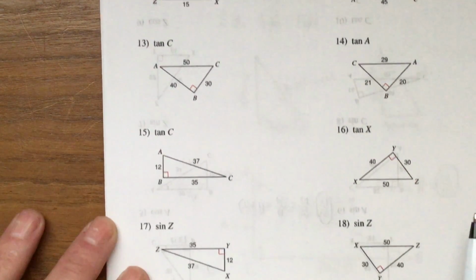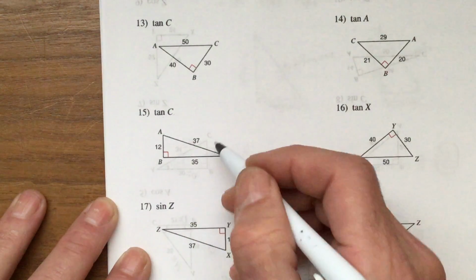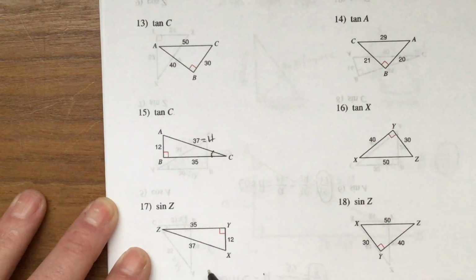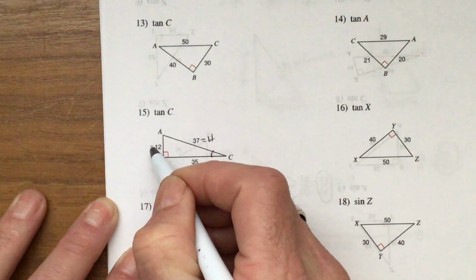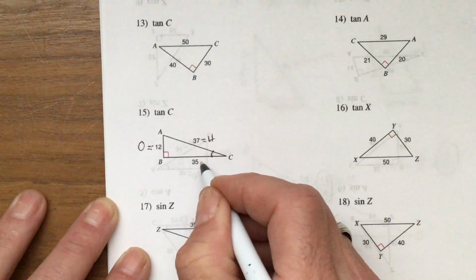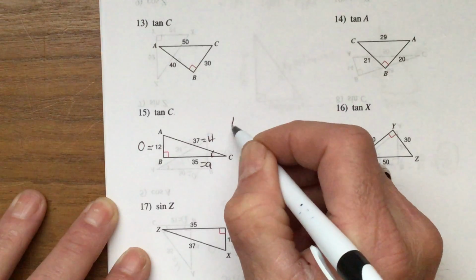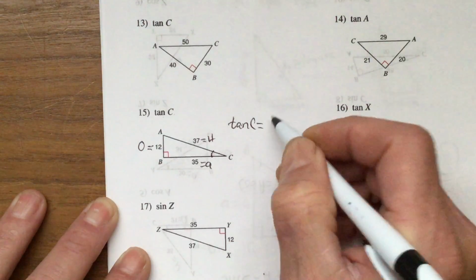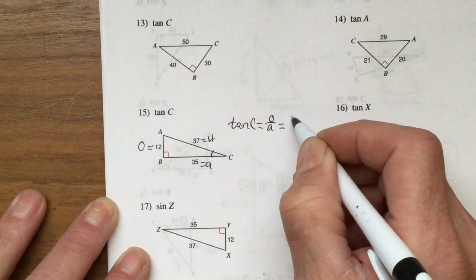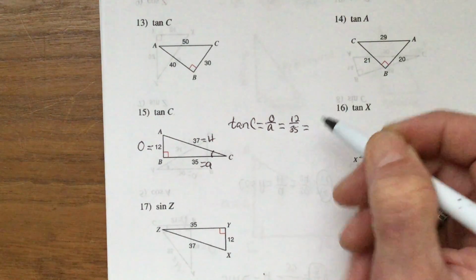For example, let's do number 15. The tangent of angle C. Well, here's C. Here's the hypotenuse. Here's the opposite because it's all the way over here across from my angle. And here's the adjacent. Okay, the tangent of C equals opposite over adjacent equals 12 over 35 equals.